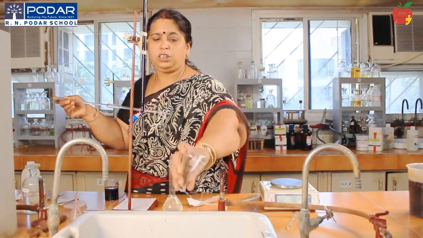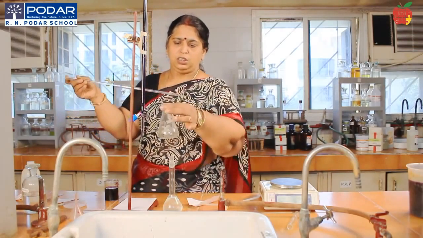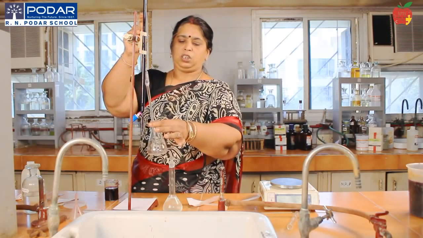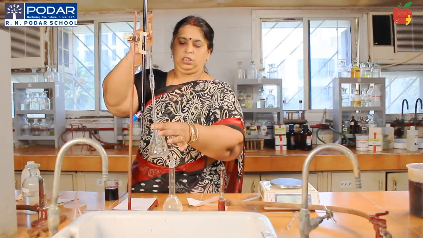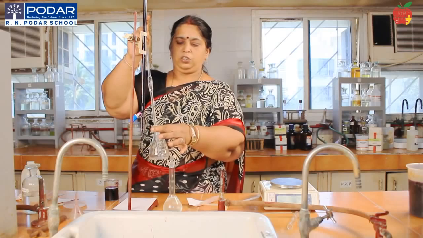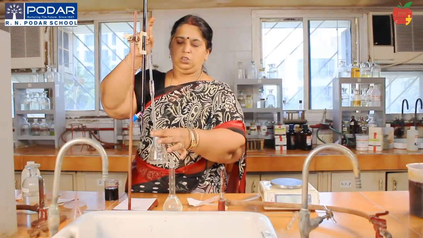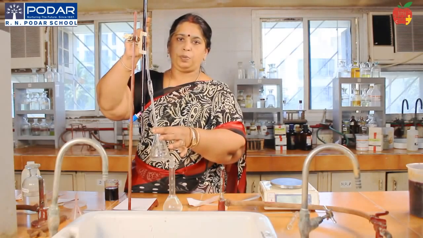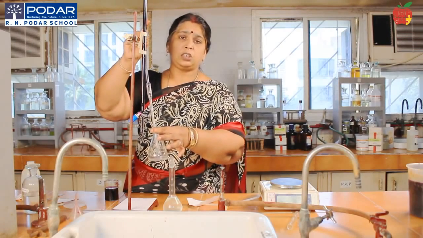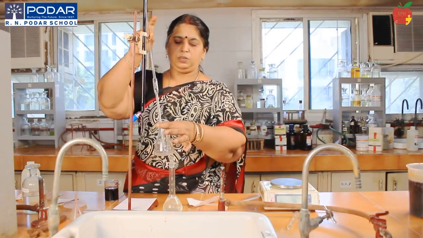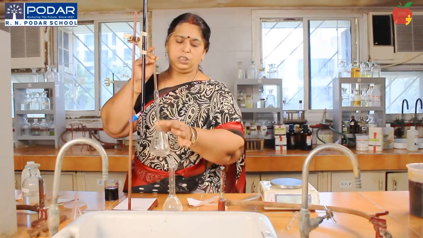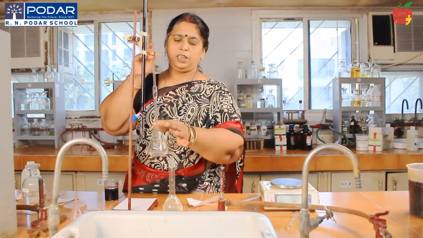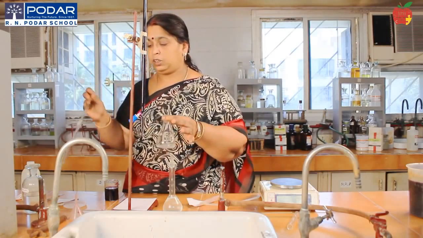Here you don't have to rinse the conical flask. Okay, just transfer the contents into the conical flask. Now allow it to drain into the conical flask. You don't have to blow the pipette to drain out the last drop. Leave that last drop, it is graduated for 10 ml. Now just touch the bottom of the conical flask 2 or 3 times and then you can remove your pipette and keep it aside.